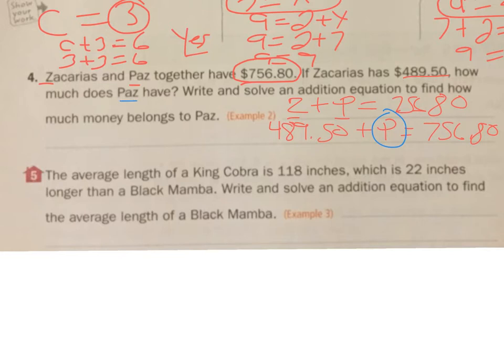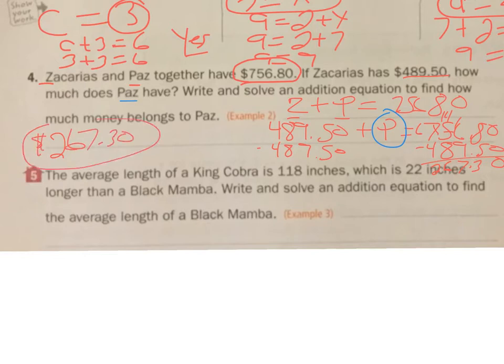All right, so the way I do it is I get rid of this on this side, 489.50, and I get rid of it on this side, 489.50. When I subtract that, it gives me 0, 3, my decimal point has to line up. 5 becomes a 4, 6 becomes 16, so that's 7, and then that becomes a 6 and a 14, and that's 6, and 6 minus 4 is 2. So I think Paz has 267.30. That's what P equals.